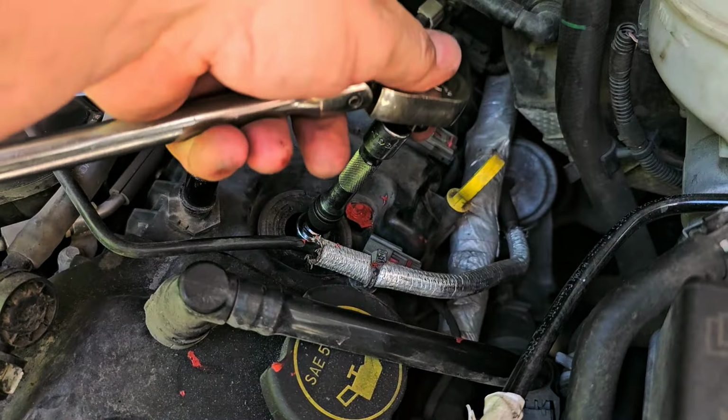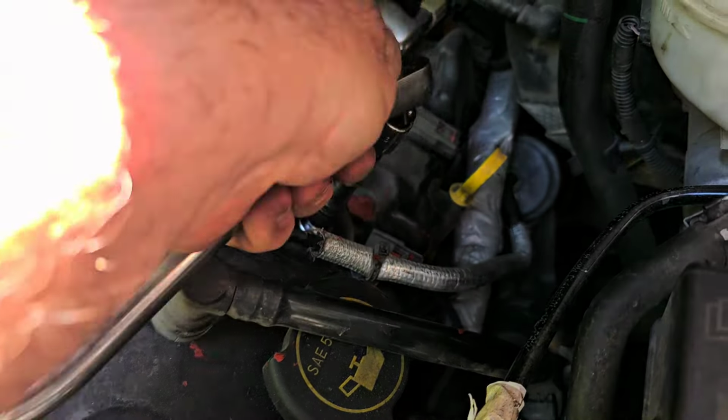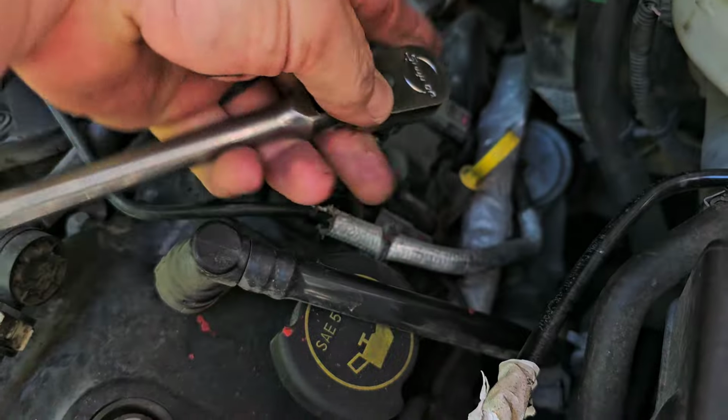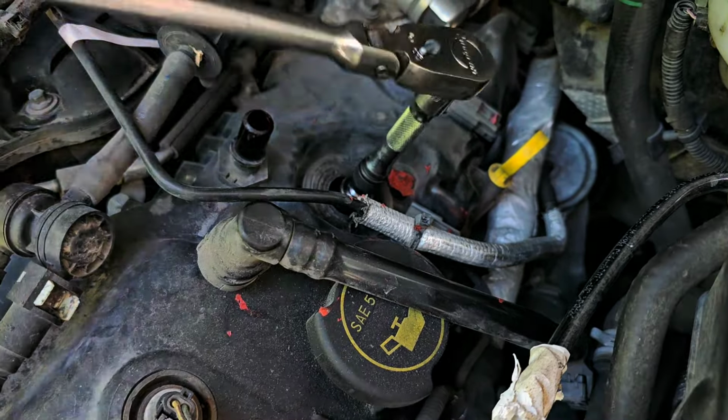You can't tell, I'm working outside right now. It's not brutally hot yet, so. The motor's hot. It's not brutally hot outside.